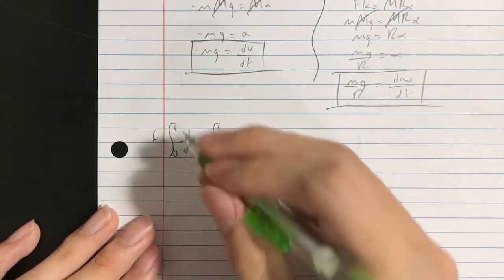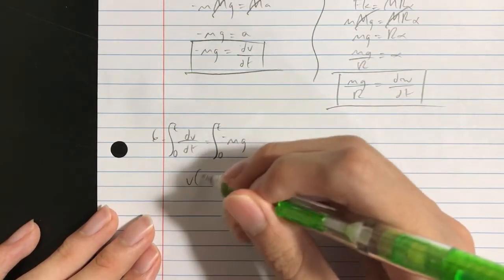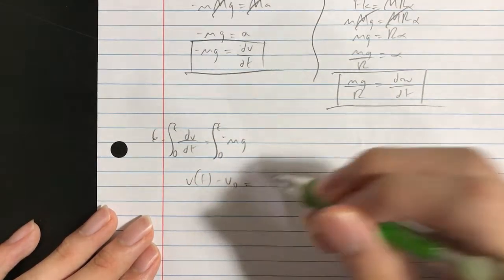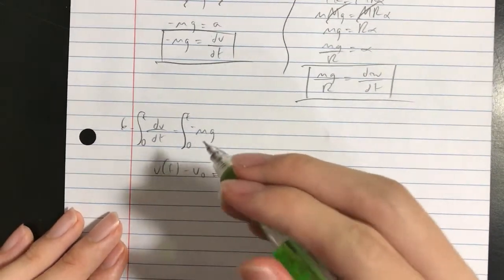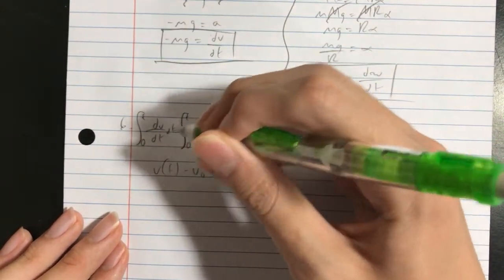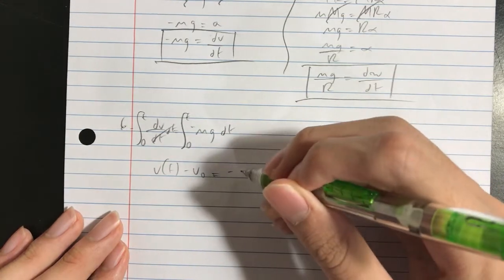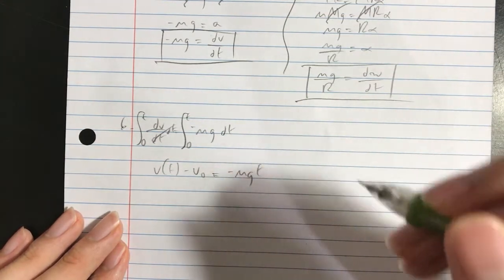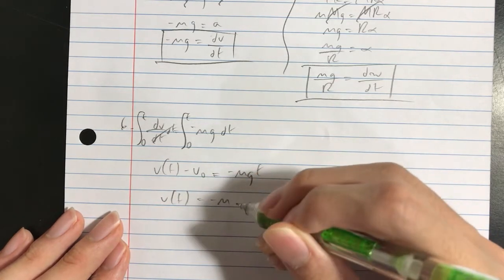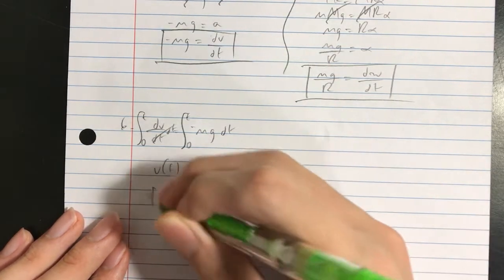This will equal v of t minus v initial equals the integral of a constant. You just add t into it. Oh, I forgot to add dt here. This crosses out. So negative mu g times t. Isolate for v of t, and we get negative mu g t plus v0.